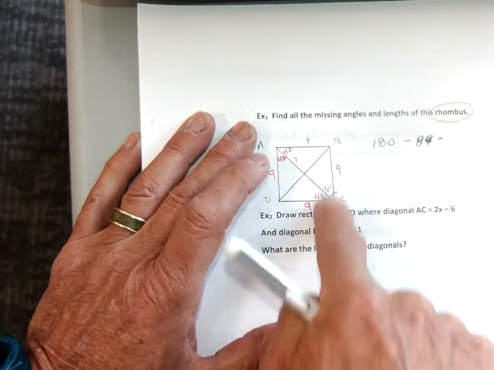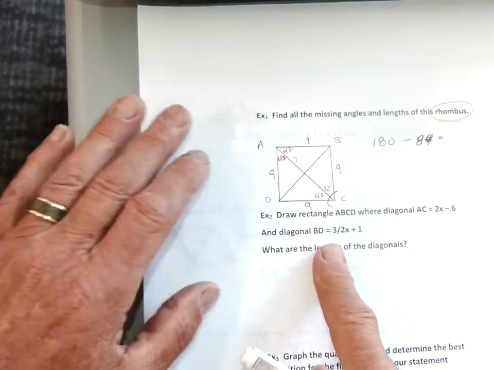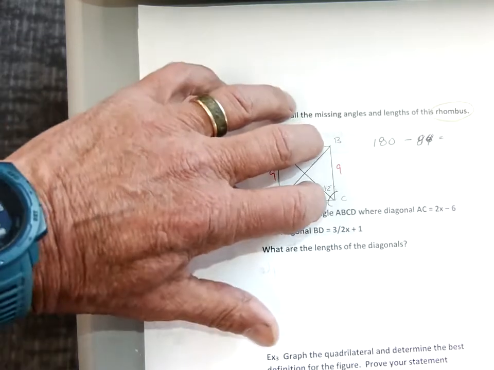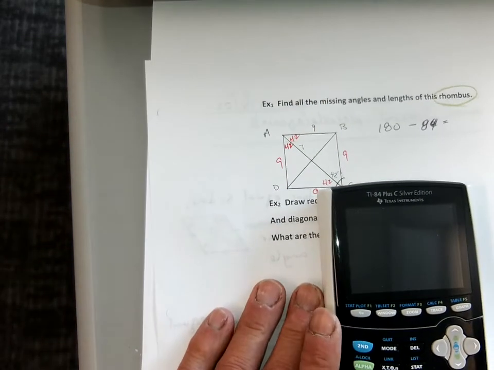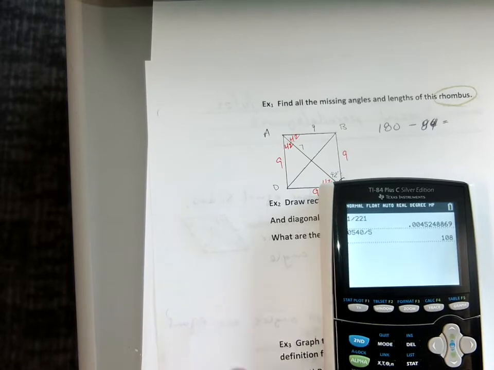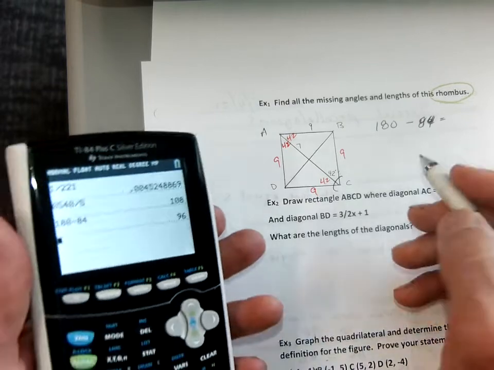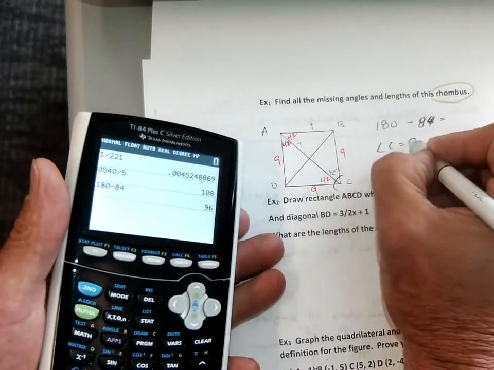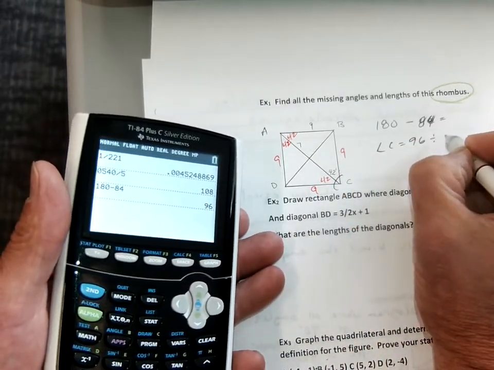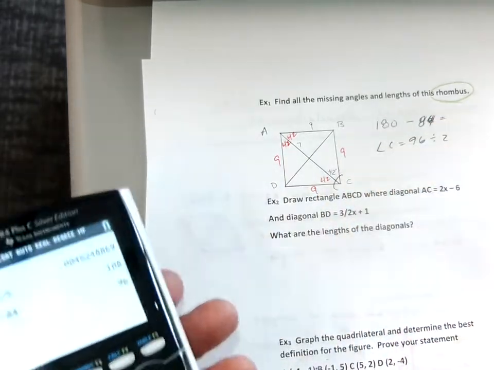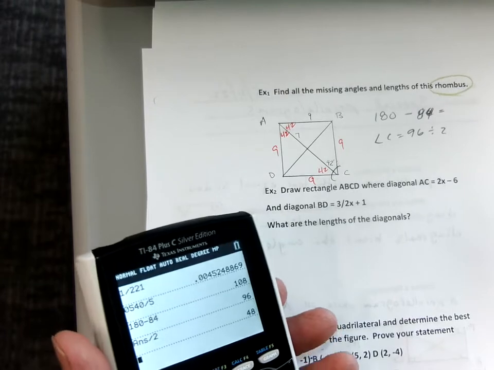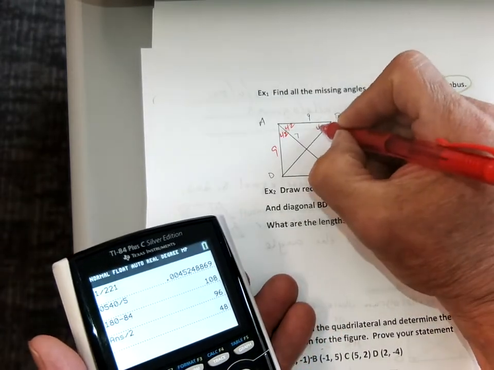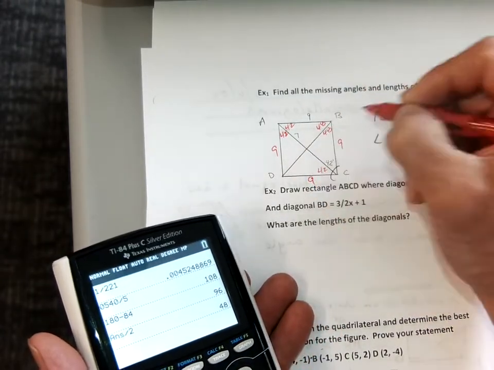I know these two angles have to add up to 180. We learned that about parallelograms. So if I go 180 minus 84, what's that? 96, something like that? Yeah, 180 minus 84 is 96. So angle C is 96, but I'm going to divide that by 2 because it got bisected, right? So I divide that by 2 and I get 48. So I'm going to have 48 degrees here and 48 degrees here, right?